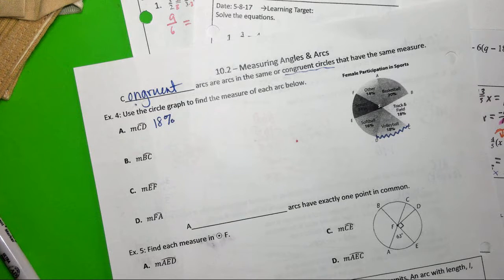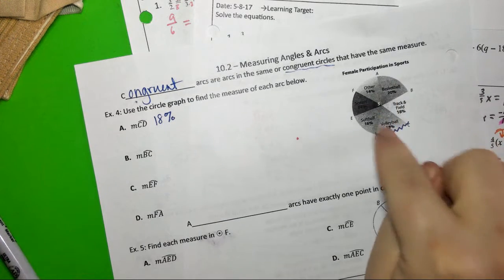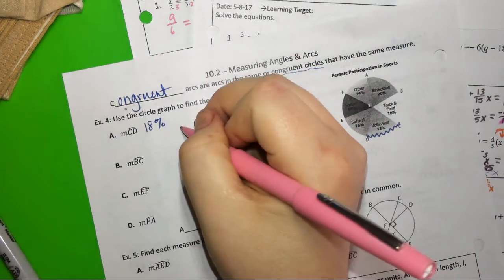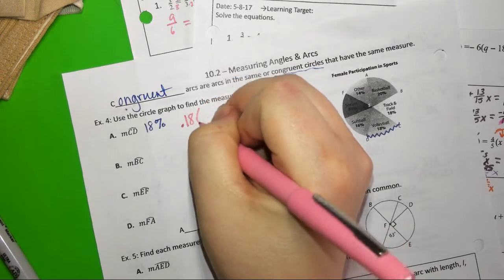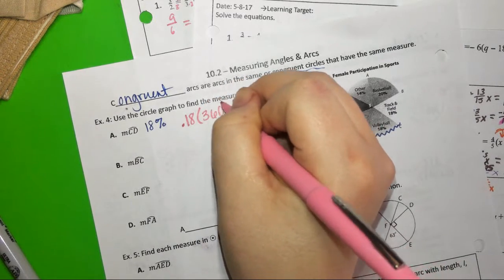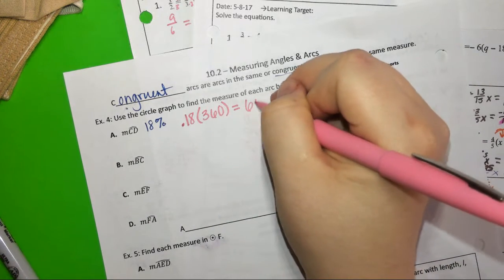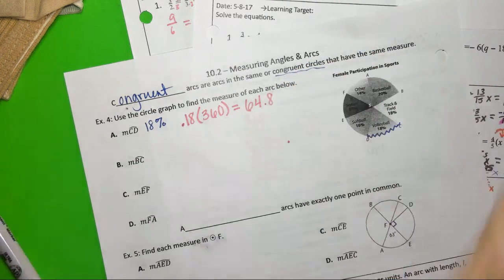It's not just going to be 18 degrees because if we add up all those, they don't add to 360. So we actually need to take the decimal value, so 0.18, and multiply that times 360, and then we'll have a number to put on it. So what number is that? So, okay, so it's actually 64.8.